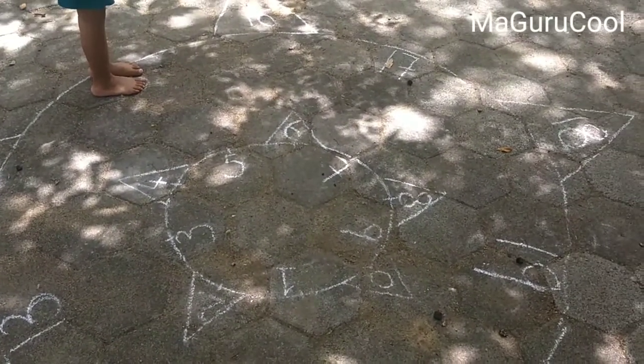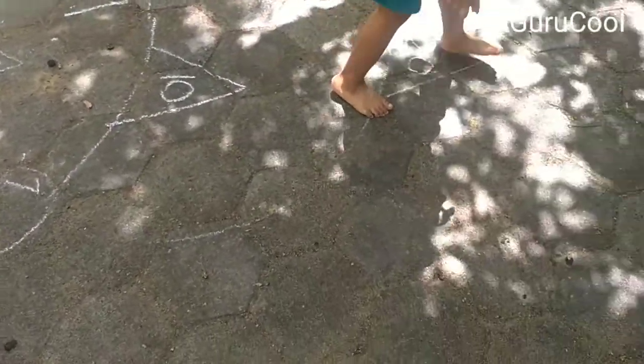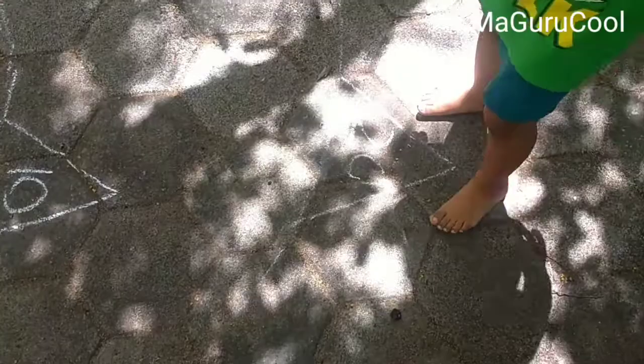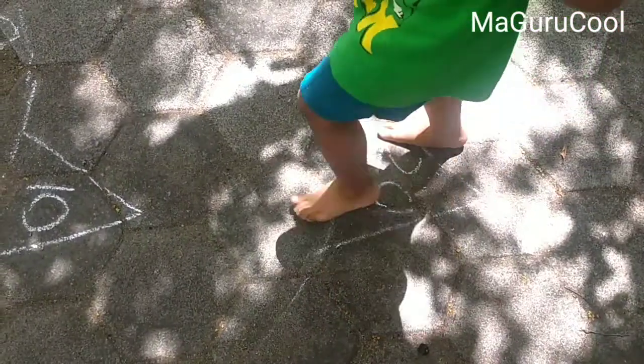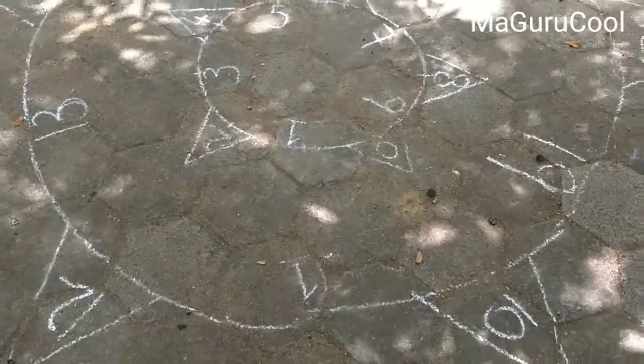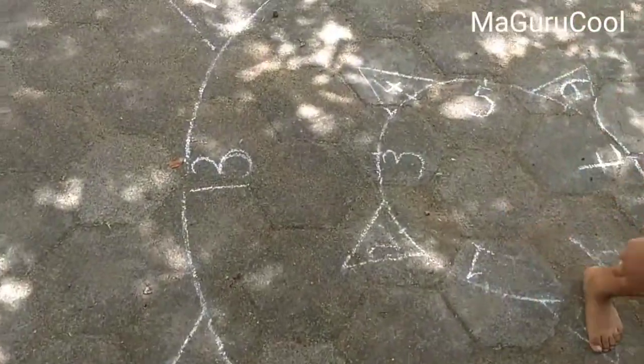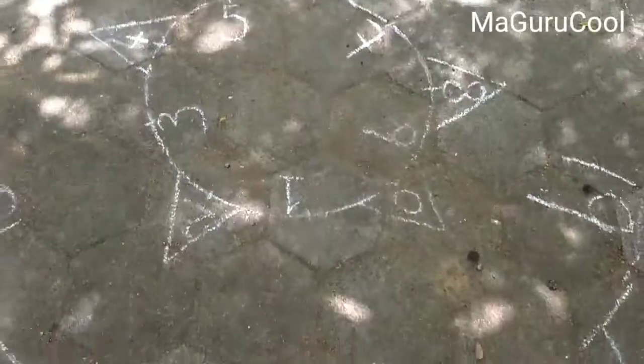Right, so he's gone to 5, count by 5, 10 and he's come to 20. Okay, he's finished the circle there. So that is how we use the circle. So count by 2, count by 3 and count by 5. Alright. Now this is going to help them in tables later.